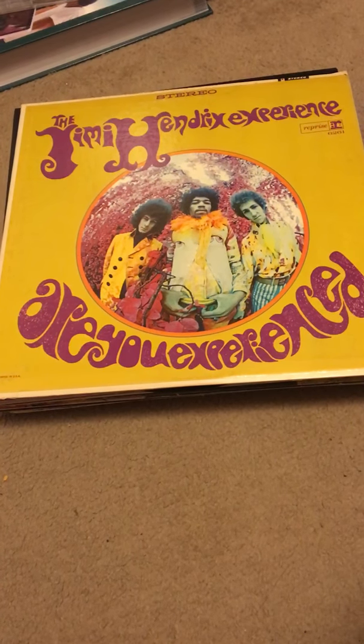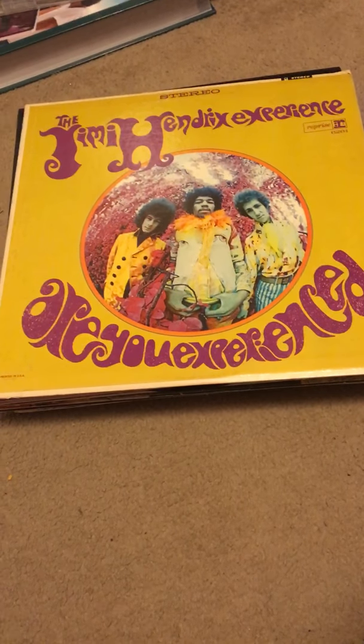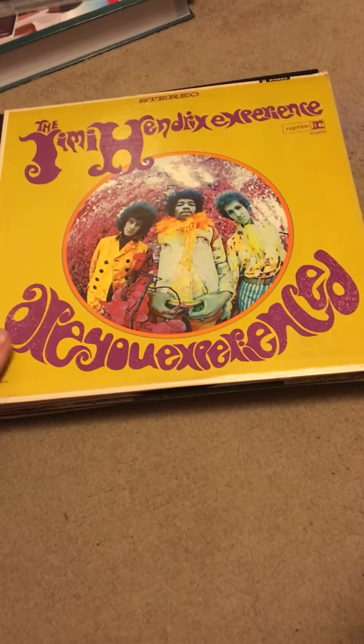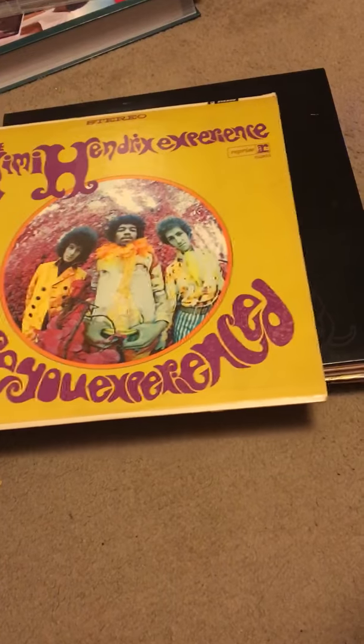And for this Jimi Hendrix Experience record, I found that it catches the audience's attention by using the fisheye camera lens, and the title of the album is "Are You Experienced?", which draws the audience in to see if they are experienced through Jimi Hendrix.